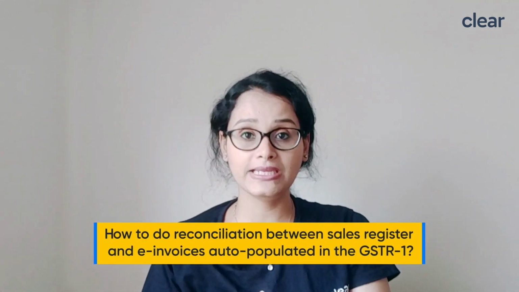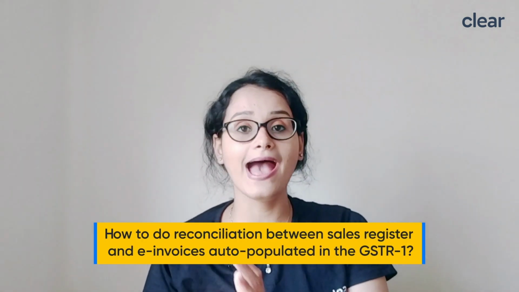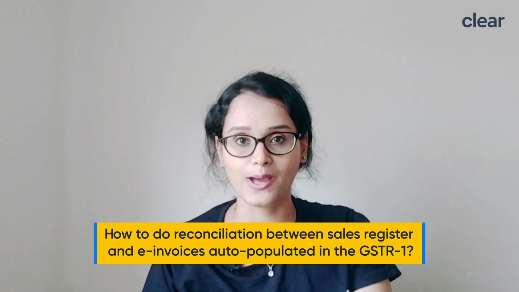This step has two parts. In part A, we will learn how to do reconciliation between the sales register and e-invoices auto-populated in GSTR-1. It is very important to effectively reconcile the e-invoices with the sales register periodically to determine the discrepancies between them, so that you don't need to remove e-invoice data from the GST portal. Also, replacing an e-invoice on the GST portal, that is draft GSTR-1, will remove the IRN associated with it, preventing the recipient from verifying its authenticity.